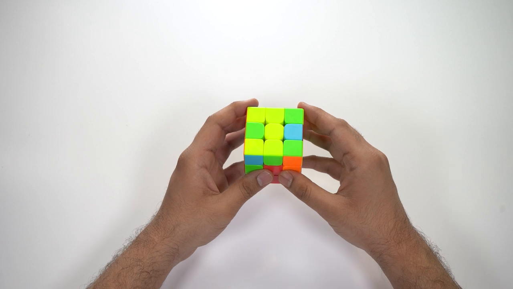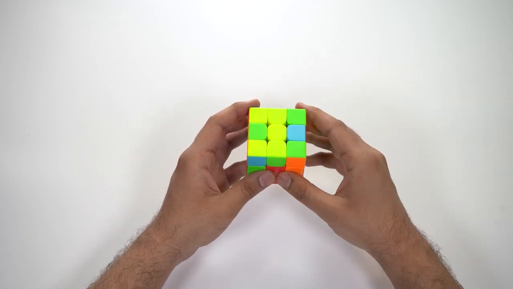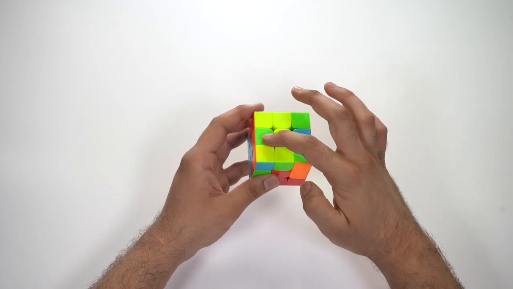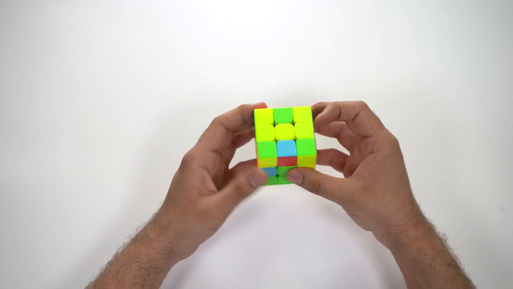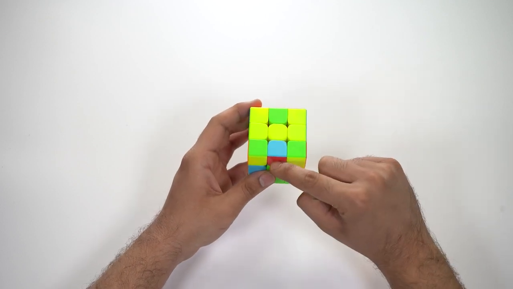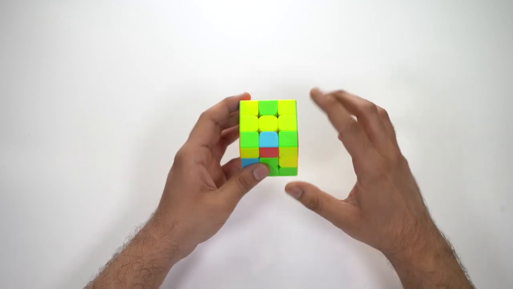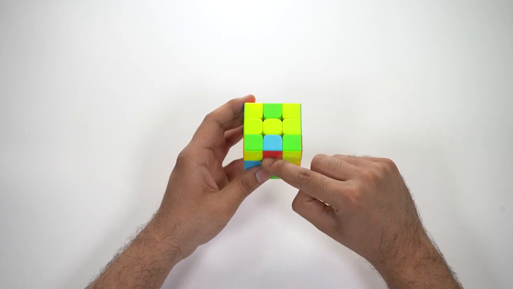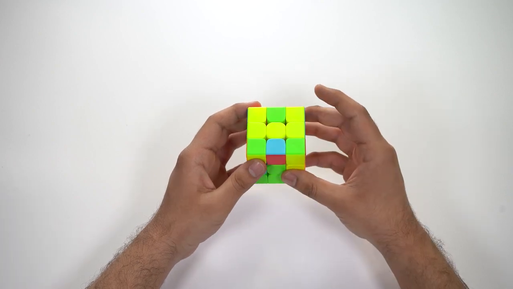So now we move on to the edges of the second layer. We look for any edges in the top layer that don't have yellow on them. For instance, here let's look at the red and blue edge. We look at the color on the front, which is red. So we align this with the red center.